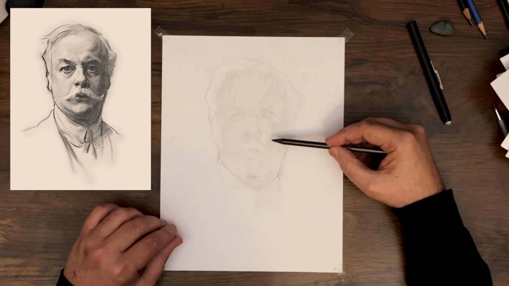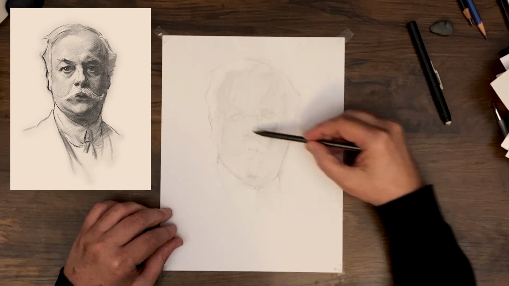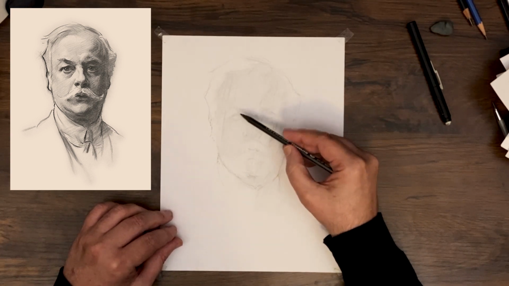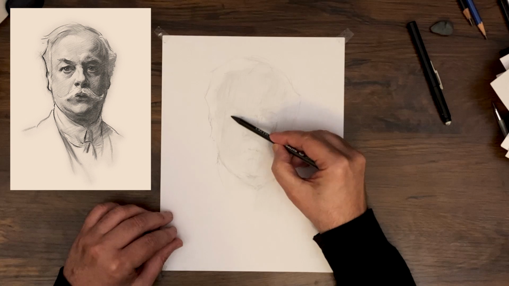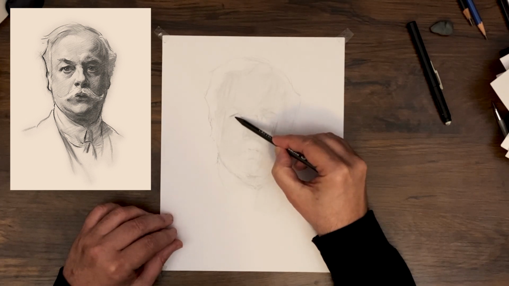Now I start looking at those boundaries between light and dark. I'm just trying to block in those darkest shadows that I can see.